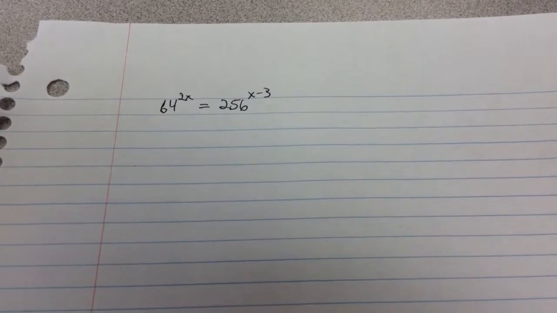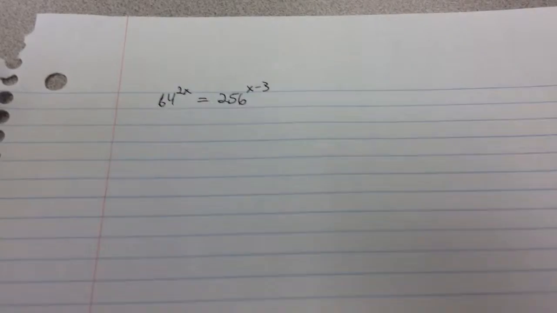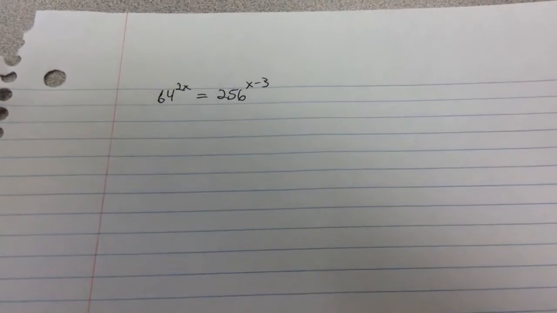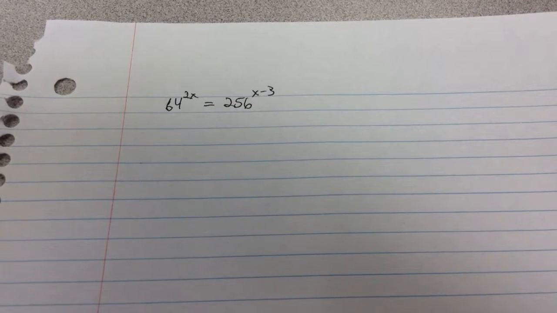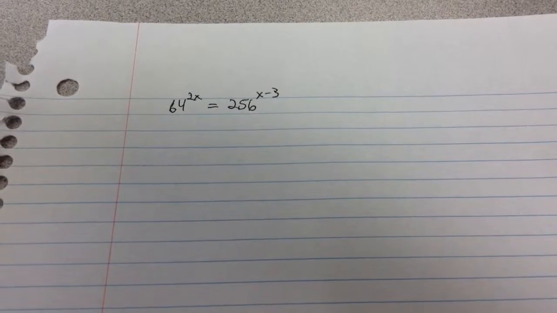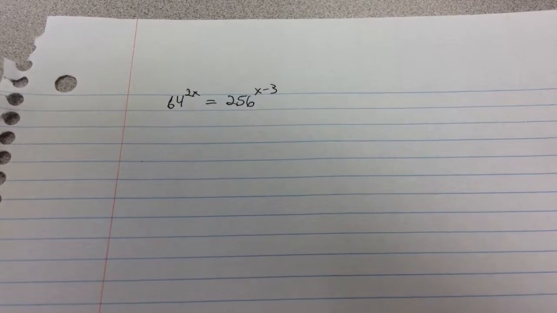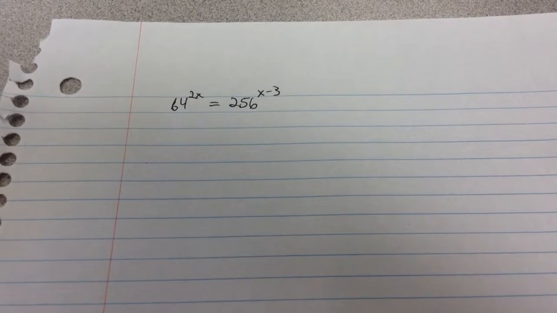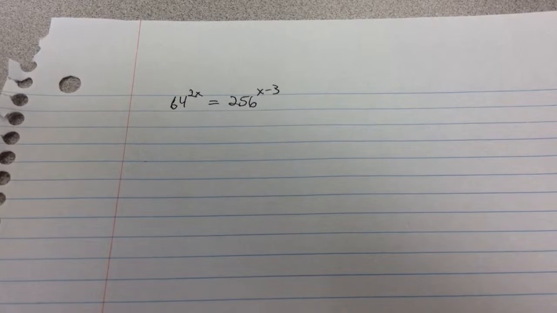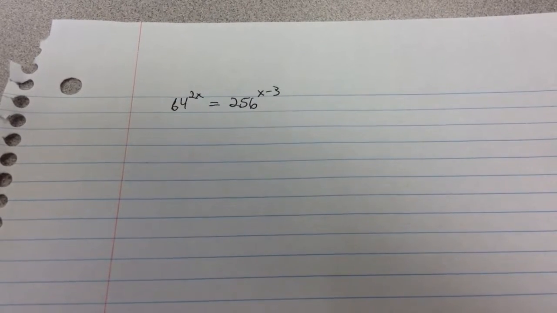Alright, so we're going to take a look at a couple of exponential equations. The first one we're going to look at is 64 raised to the 2x power equals 256 raised to the x minus 3 power. First thing we got to know is that it's an exponential equation. The way that you know that is through the fact that the x, or the variable, is located in the exponent. That's how you know it's an exponential equation.